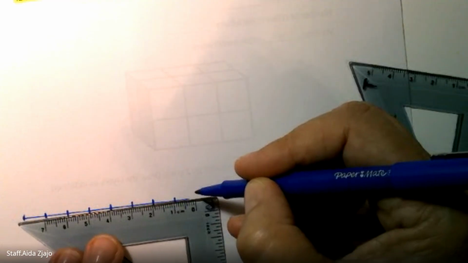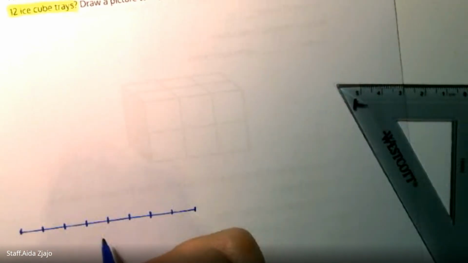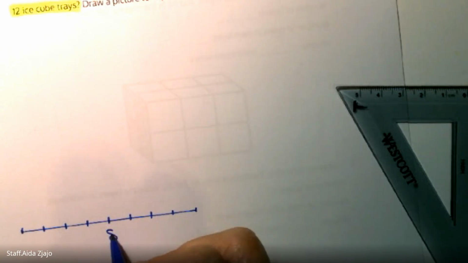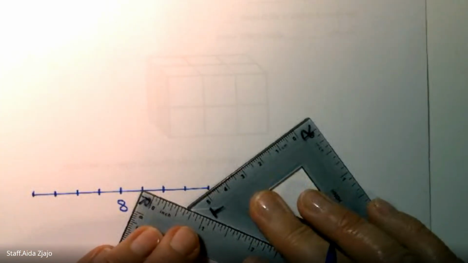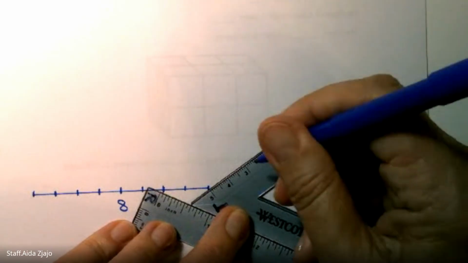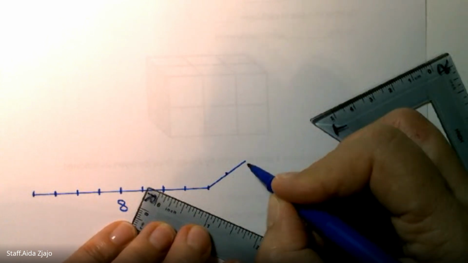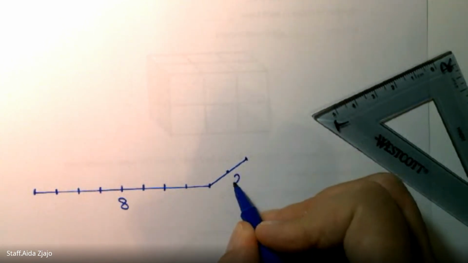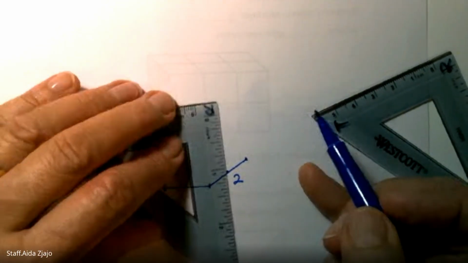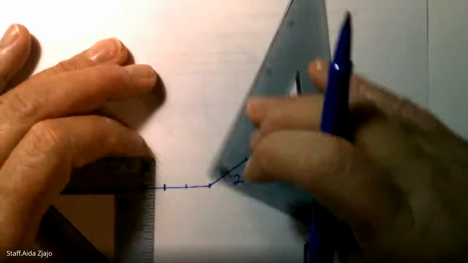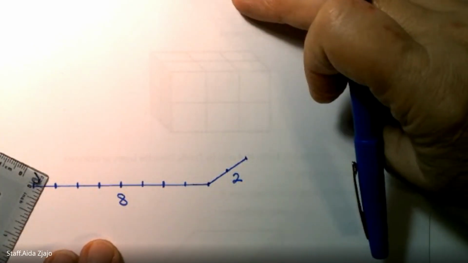I need more to make 8. So here is 8 units for the length, and then 2 for the width. So if this is the width, now one row would be just 1 unit, height would be only 1, but then we need 12 of them.